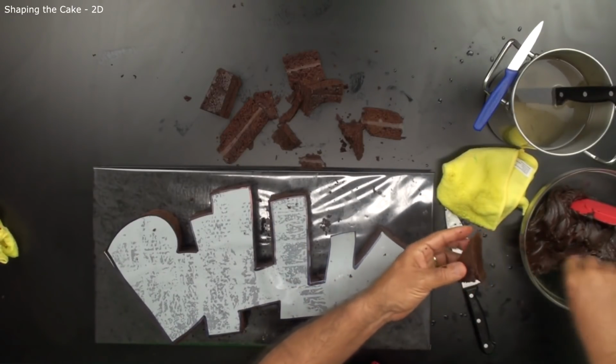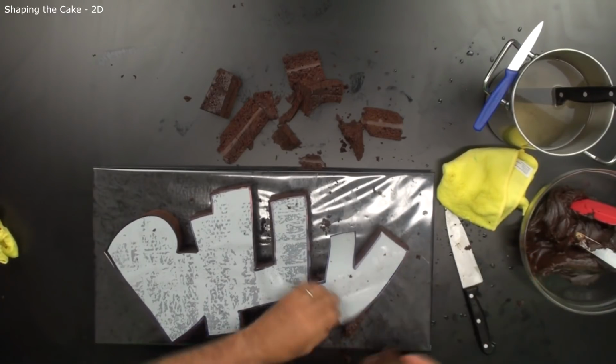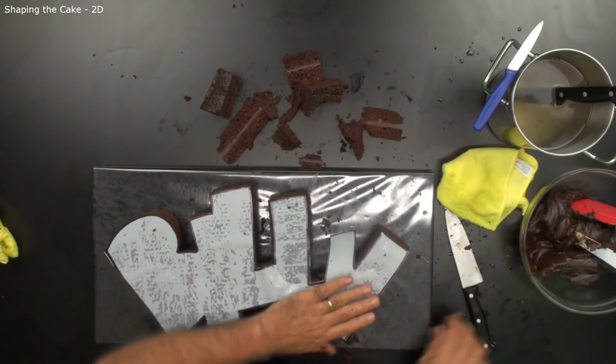It's just a matter of puzzling the cake bits into that shape, so you don't have too many offcuts.